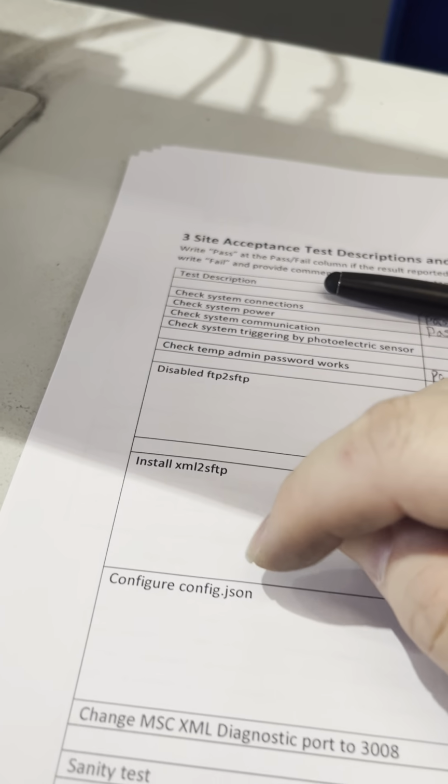Okay, let's just restart our computer and see if the XML to SFTP auto starts. Restart. Okay, the computer is restarted. If you can see this XML to SFTP window appears with serving on all zeros 3001, it means the auto startup is configured correctly. So we can put the path over here, config.json.